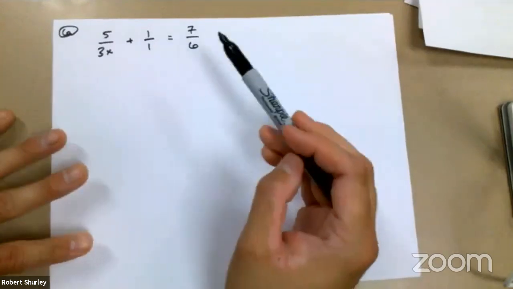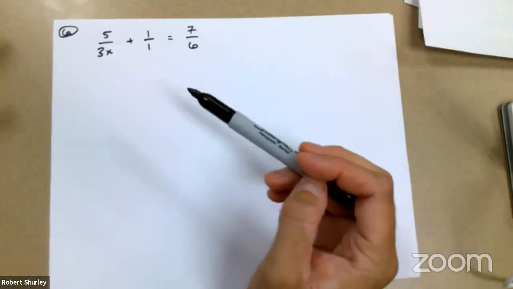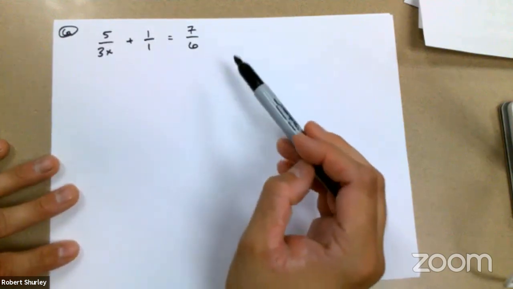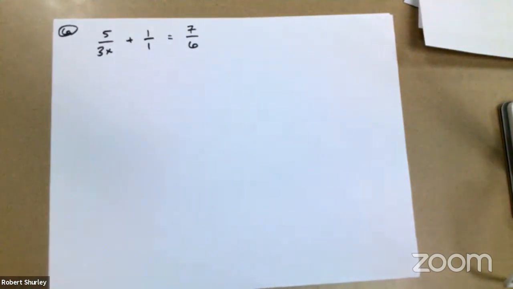Remember, check: 3x can't equal 0 really, so x can't be 0. But then multiply every numerator by the least common denominator, and then solve it out.